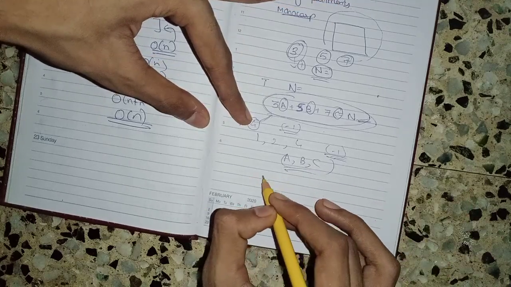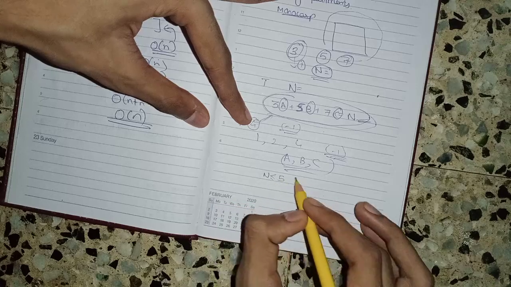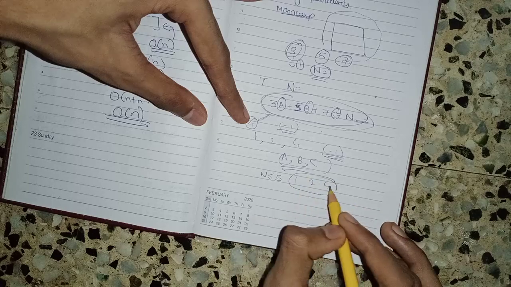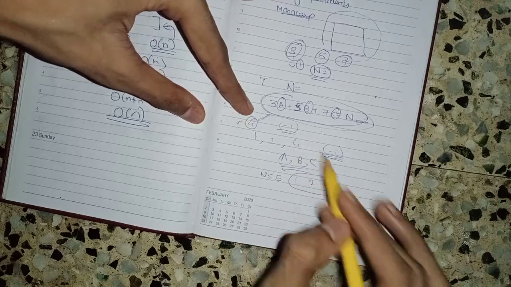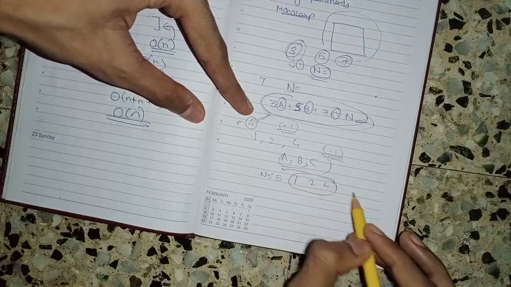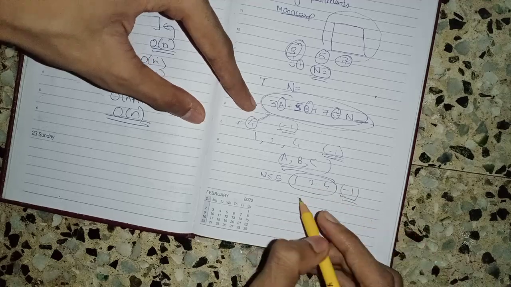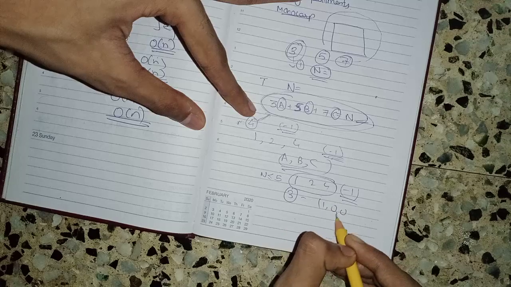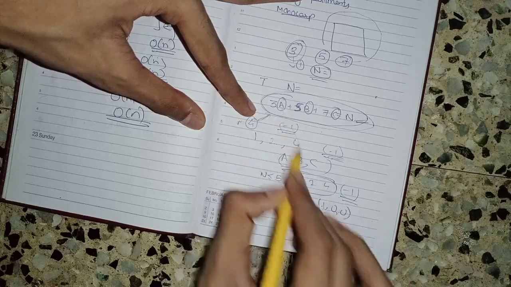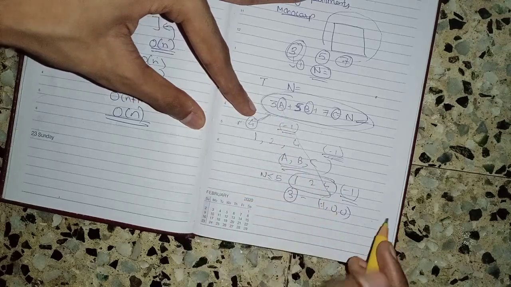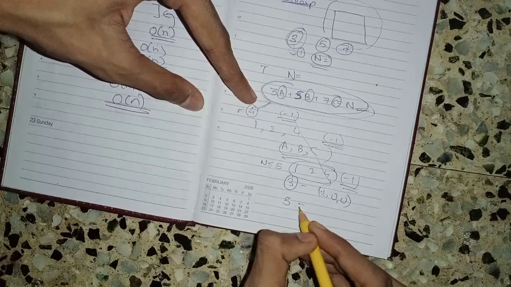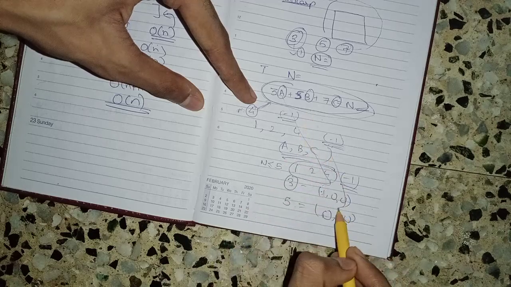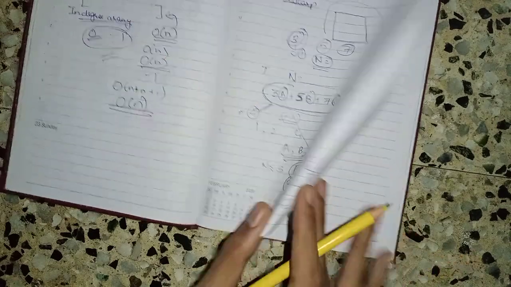So whenever n is between 1 and 5, for input 1, 2, or 4, I will print -1. If my input n is equal to 3, I will directly print 1, 0, 0, because this a corresponds to this one. And if my n equals 5, I will print 0, 1, 0, because this b represents this number.